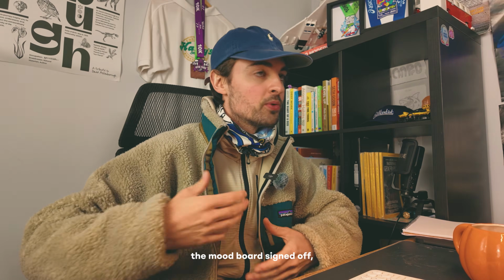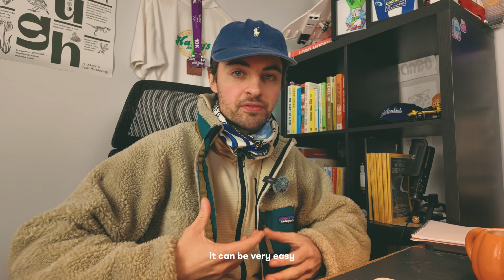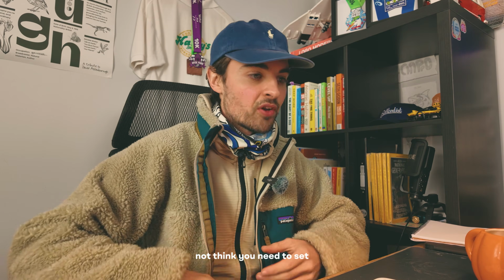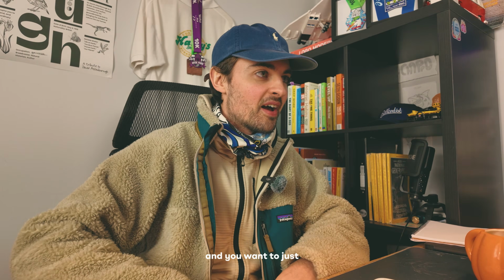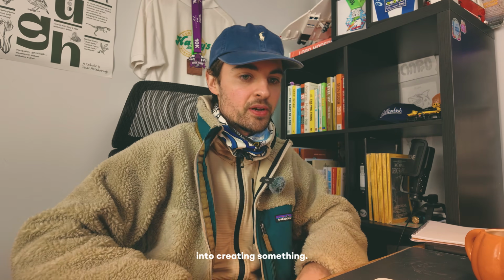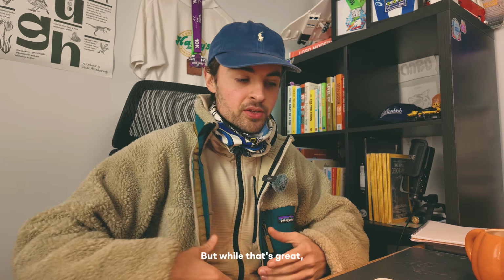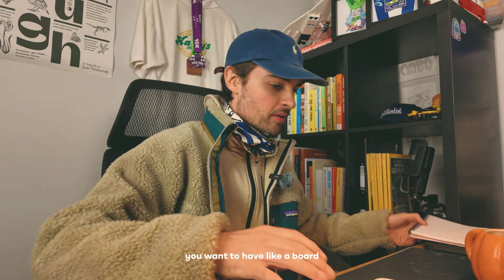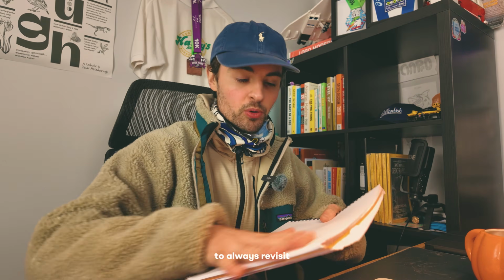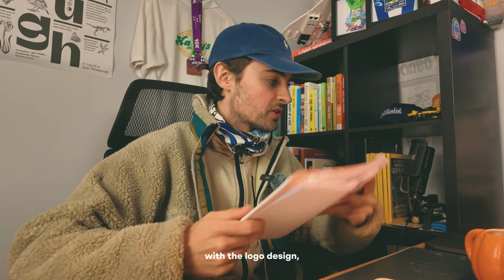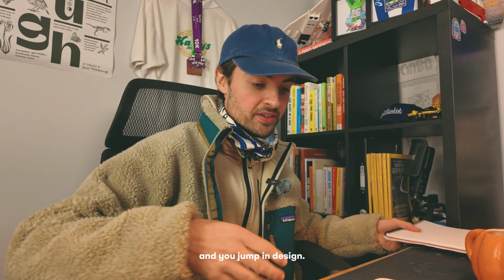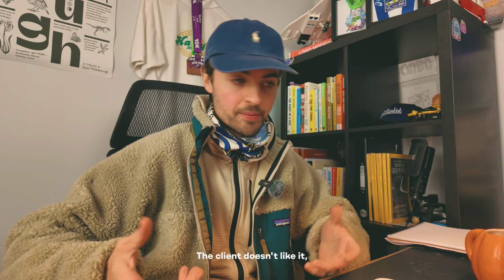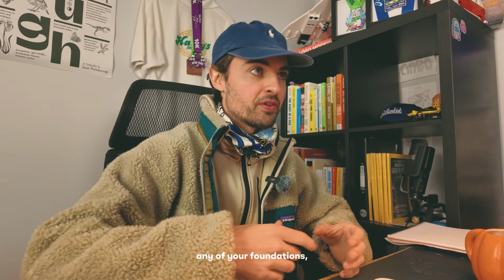Now, at this stage, once the mood board's signed off, it can be very easy to get ahead of yourself and think you don't need to set any foundations. You might already have an idea for a logo design and want to jump straight into creating something. But you want a board of information that you always revisit when coming up with a logo design. Because you might jump in, design this logo, present it to the client, and they don't like it.